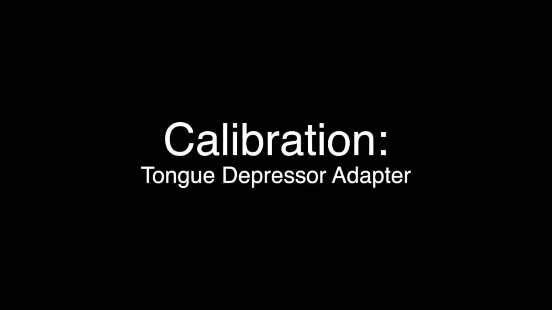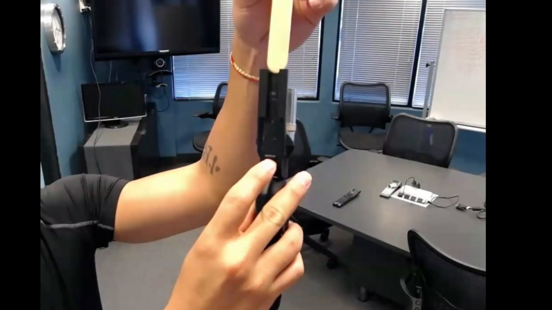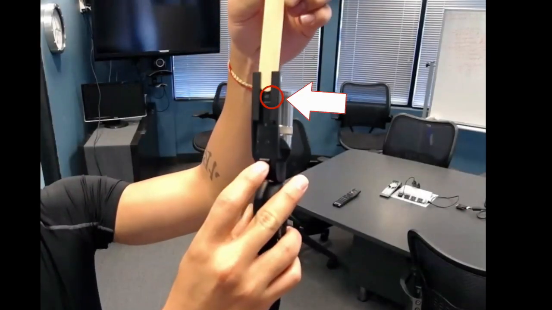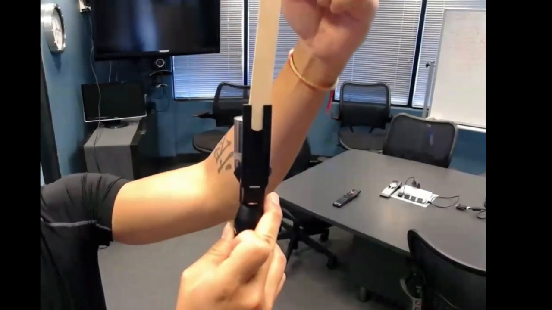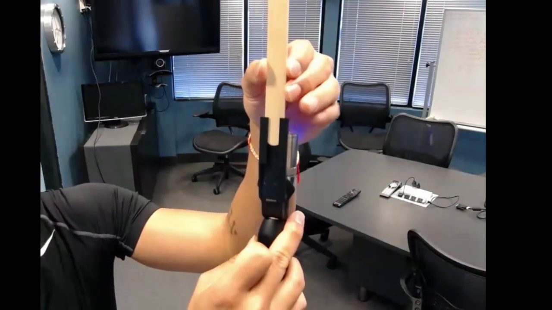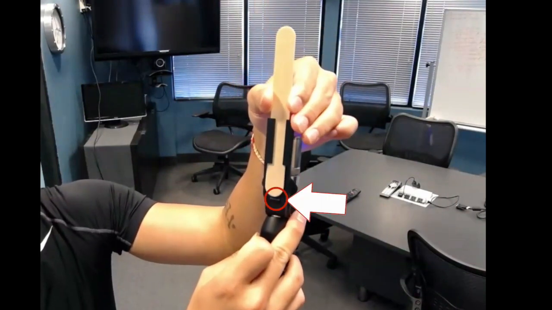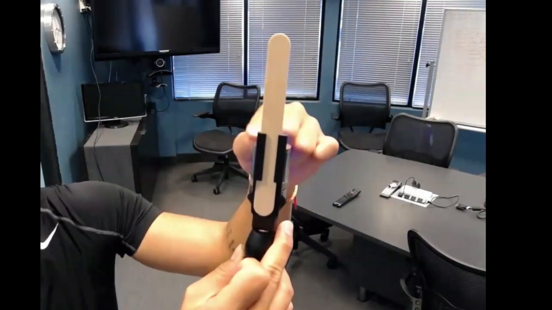Now let's calibrate the tongue depressor adapter. On the back of the adapter, there are 2 measurement marks. The first is 15 centimeters. And this is measuring from the tip of the tongue depressor blade to the front of the autofocus camera. And the second mark is 10 centimeters from the tip of the tongue blade to the front of the camera.